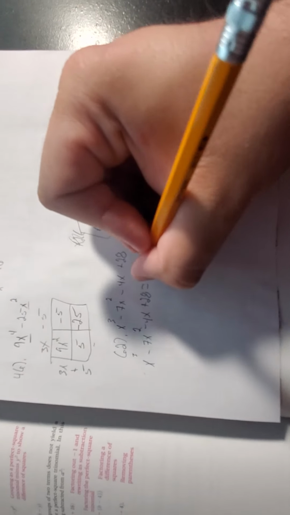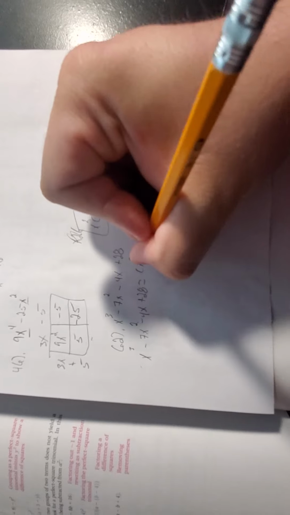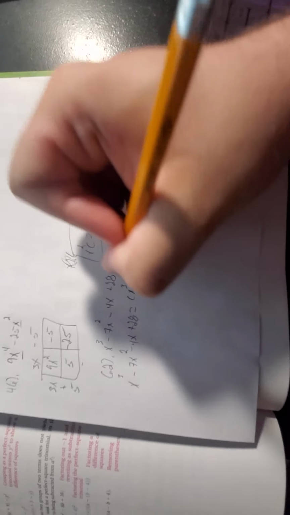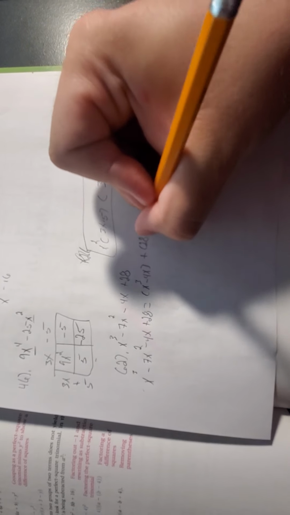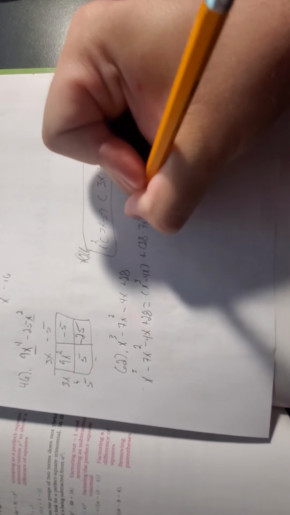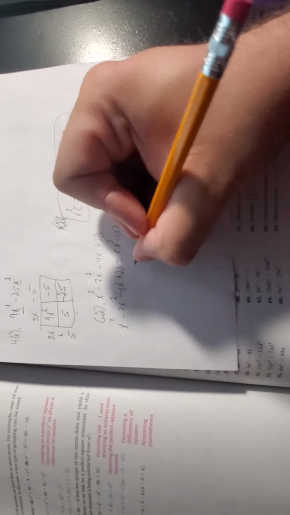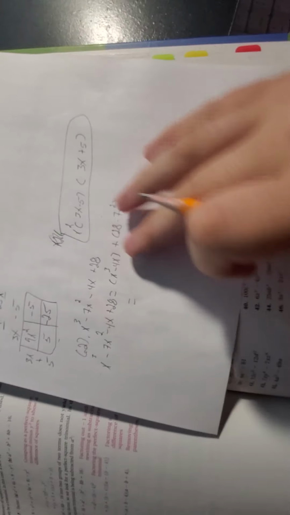Then I'm going to group what I can here. So I can group the x to the third and negative 4x. So I'm going to do that, x to the third minus 4x. And then plus 28 minus 7x squared. So now taking a look at this, I need to factor this down. I can factor this by taking an x out.